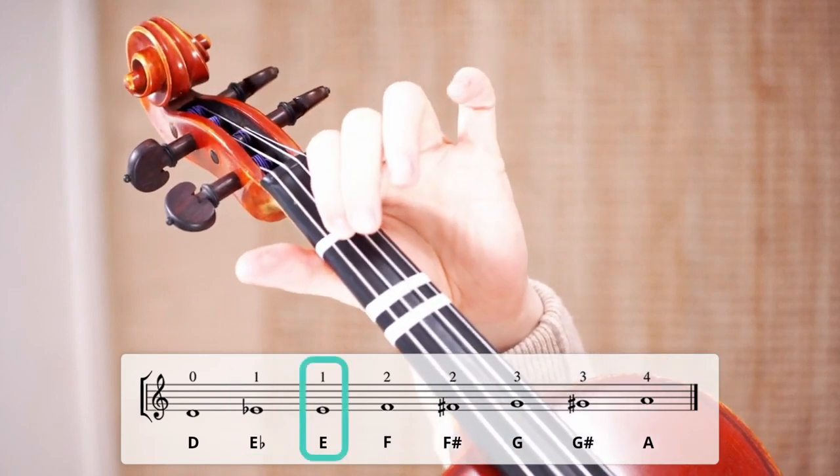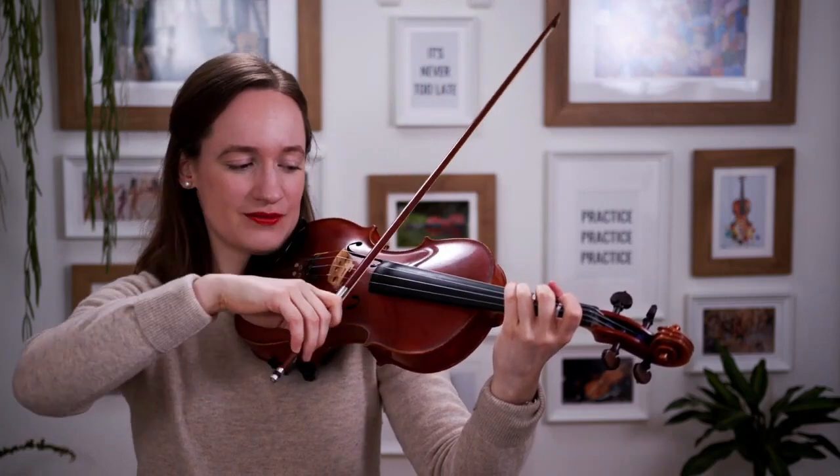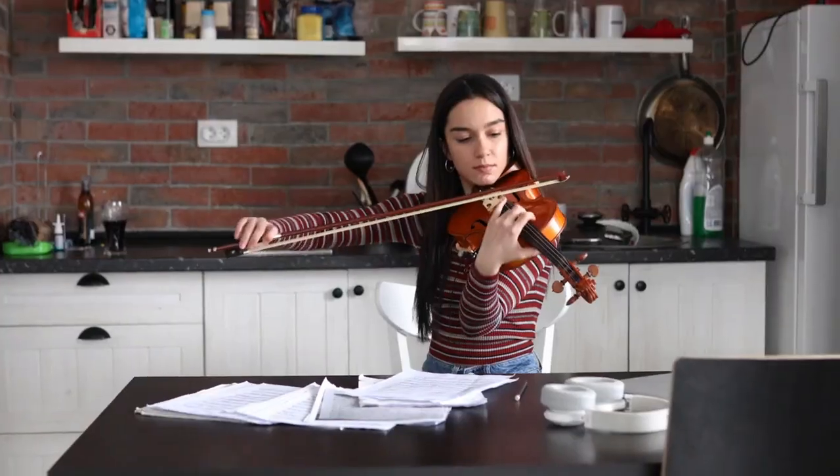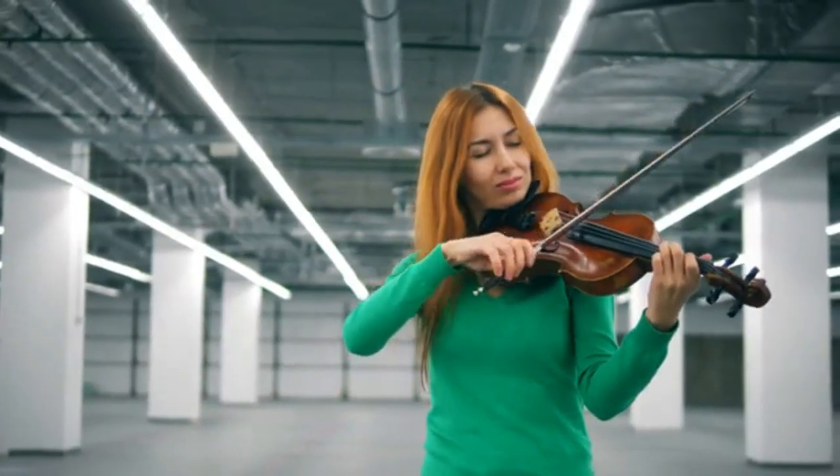Initially, transitioning between notes and strings may seem challenging, but it will get smoother with time. It's all about study and practice. So come up with a regular practice schedule and stick to it.